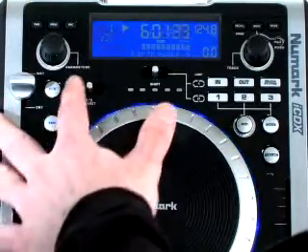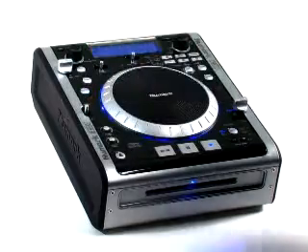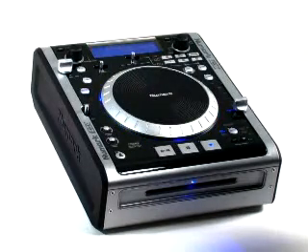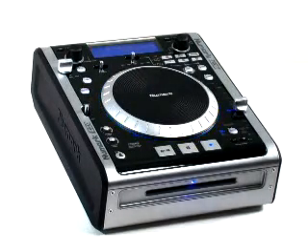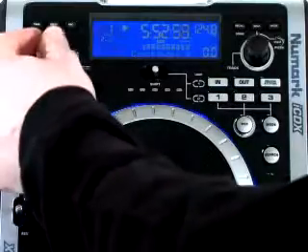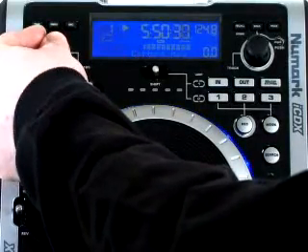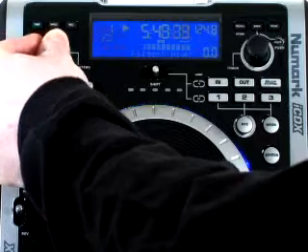So let's try the filter now. This is a bandpass filter. You can choose which EQ band passes through by pushing down and turning the parameter knob. Mid, high, or low.